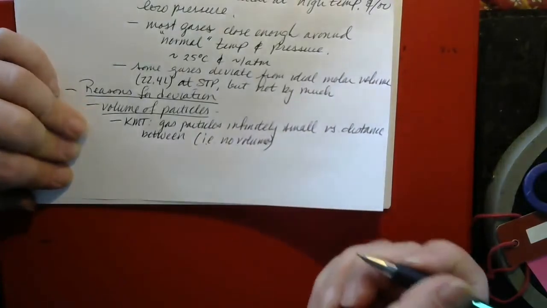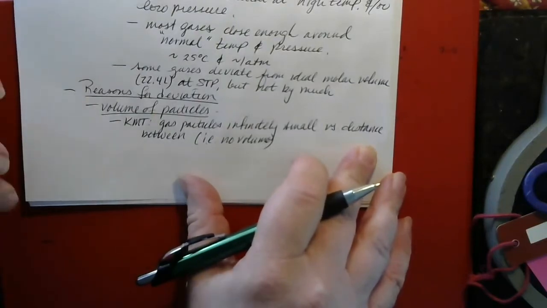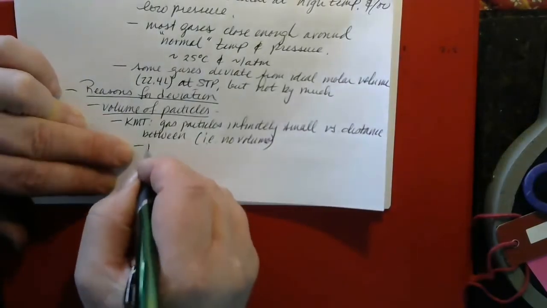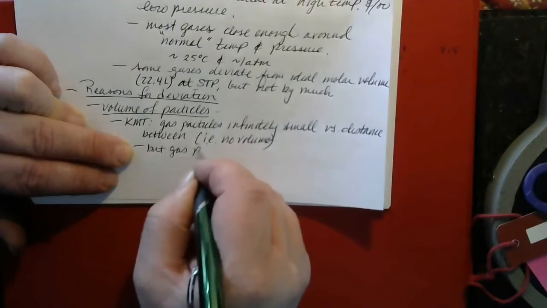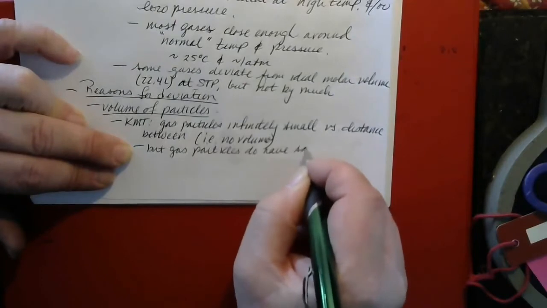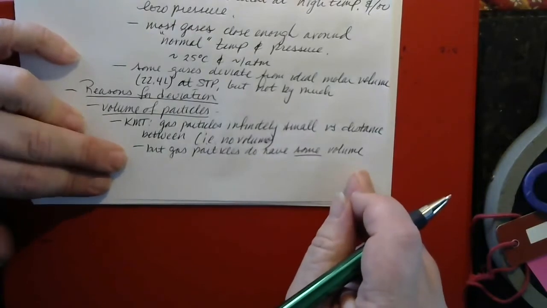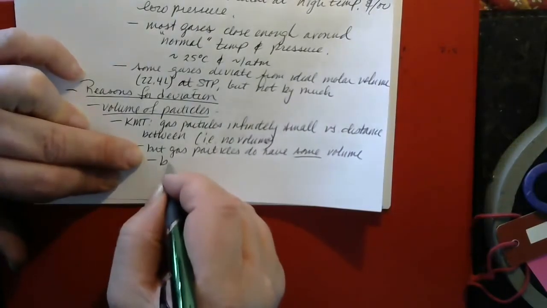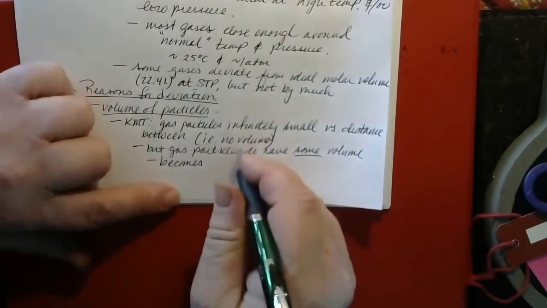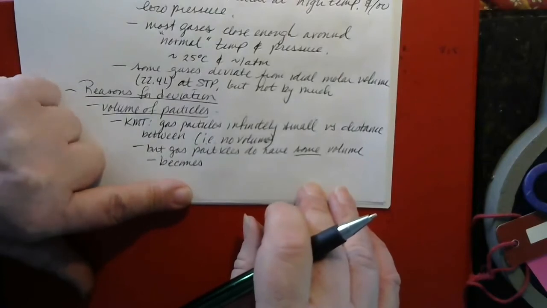And of course, we know that that's not true, because anything that exists physically has to have volume. So these gas particles might be really small, but they do have some volume. And this becomes significant, or rather the volume doesn't become any bigger than it normally is, but it becomes significant as the particles are forced together at high pressures.